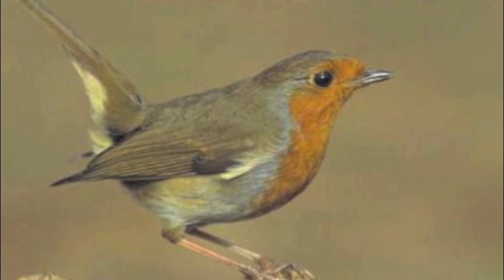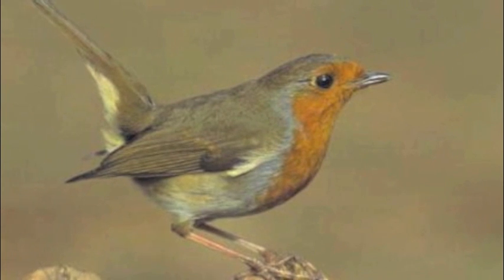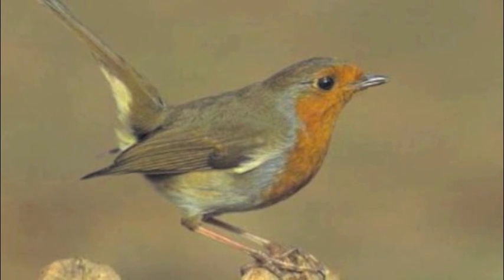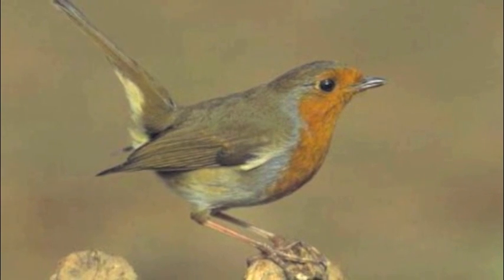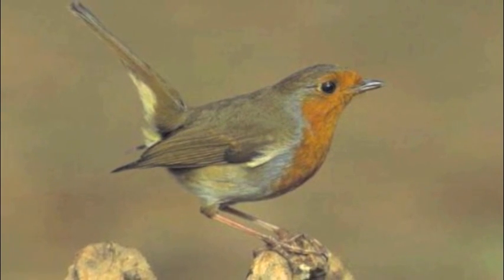Robins are very aggressive, and a fight will often lead to the death of one of the birds. If a robin cannot defend its territory, it will not find enough food and is unlikely to breed. Successful robins have a big territory and plenty to eat, so they can find a mate and breed.